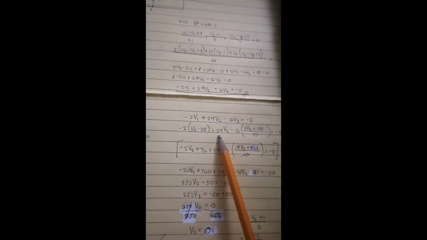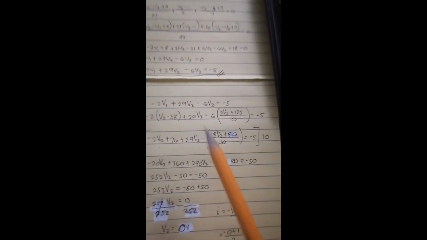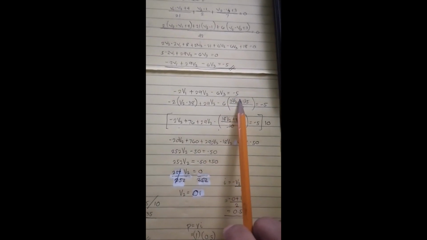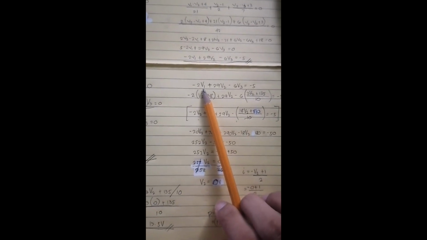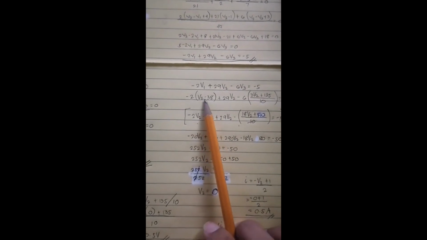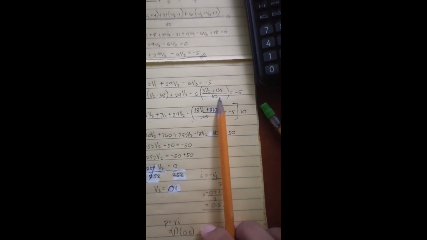As you may see in the equation of node 2, we will substitute the values of V1 and V3. So negative 2V1 plus 29V2 minus 6V3 is equal to negative 5. The value of our V1 is equal to V2 minus 38. So V2 minus 38 plus 29V2 minus 6, our V3 is 3V2 plus 135 all over 10. So place it here, then equal to the constant.